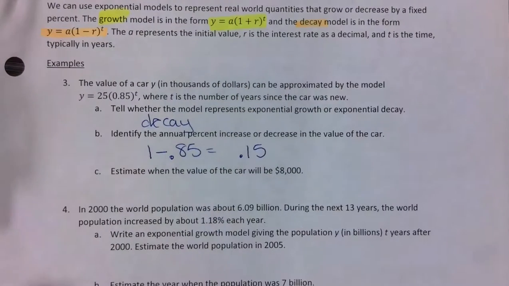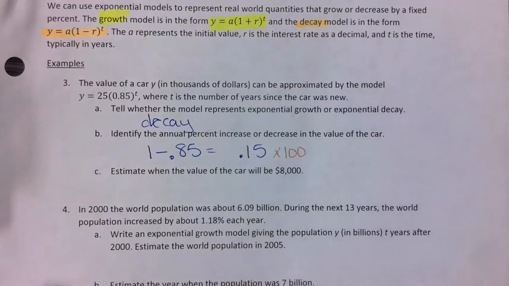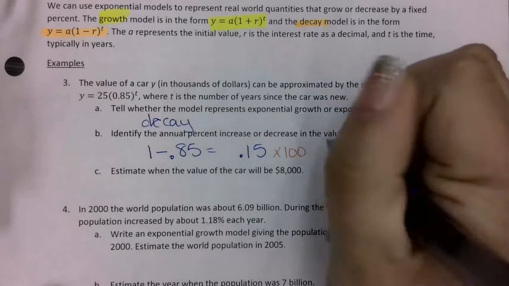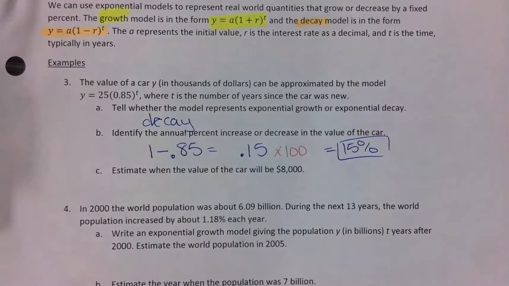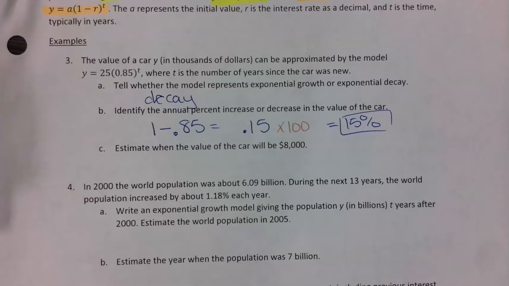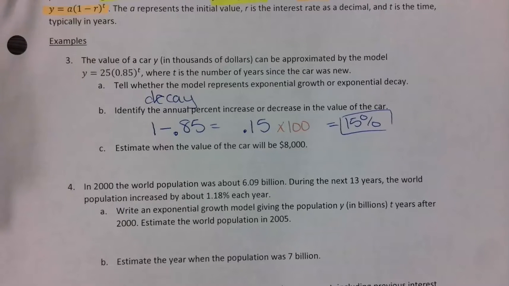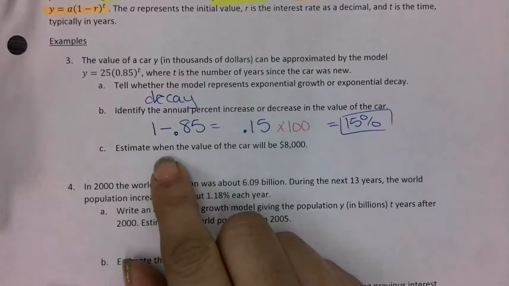So how do I turn that back into a percent? Yeah, so I multiply by 100 if I forgot how to turn decimals to percents. Sometimes it gets confusing though. You can never be wrong by multiplying by 100. Okay, so it wants to estimate when the value of the car will be $8,000. Estimate when? So time.